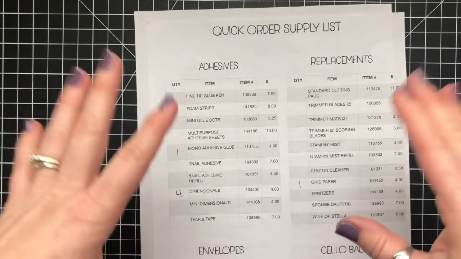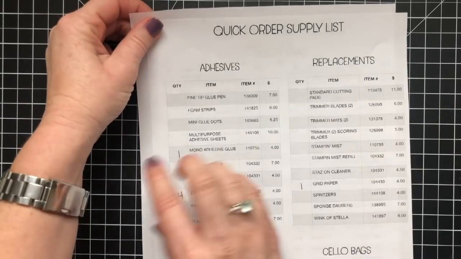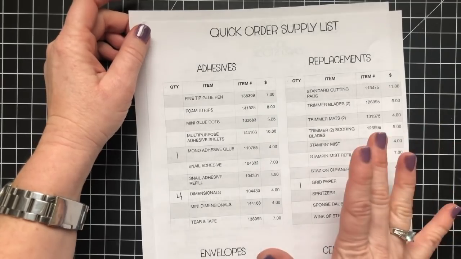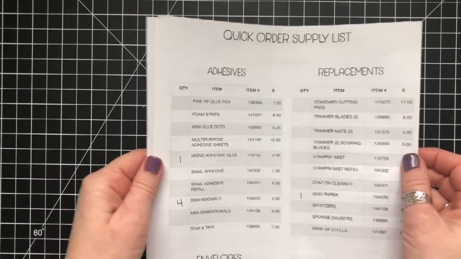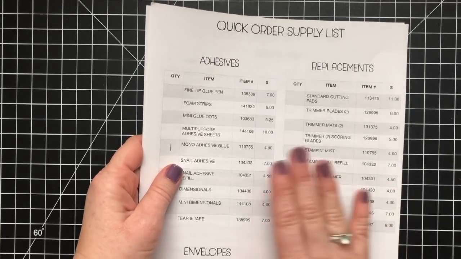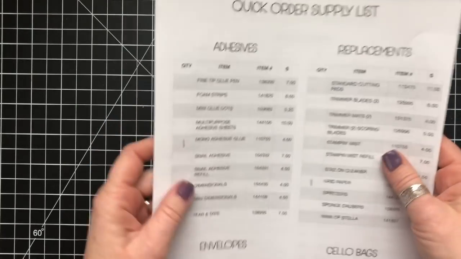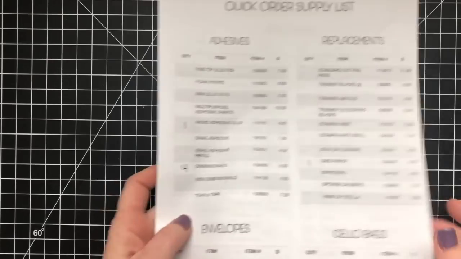For me personally, I like to have it printed. I staple it together. I use it for however long until I put the order in. And then when I put the order in, I staple the order information to this and I file it away. Then I print a whole new one and I start again. For me, that works really well, and it helps me track how much I'm ordering of certain items.